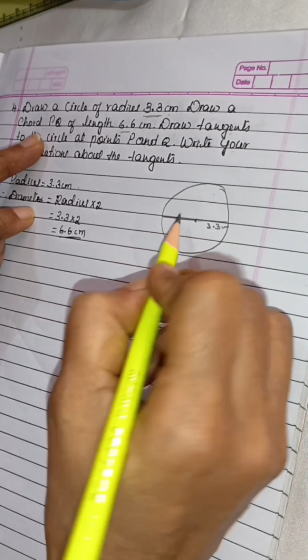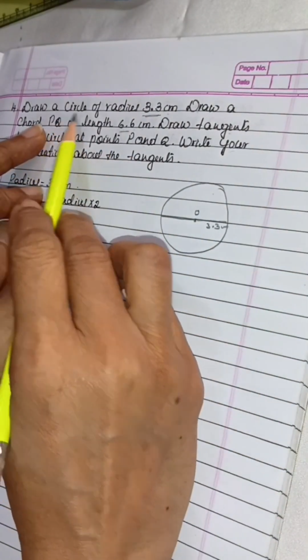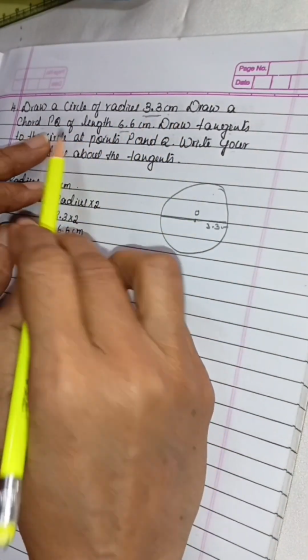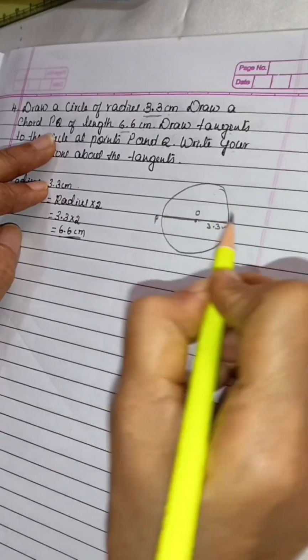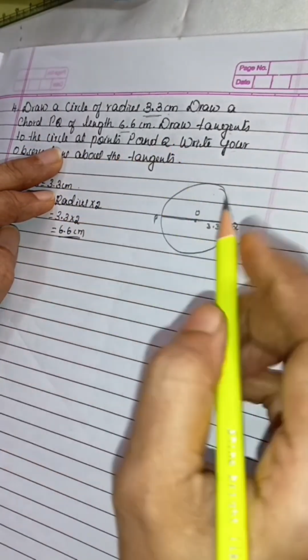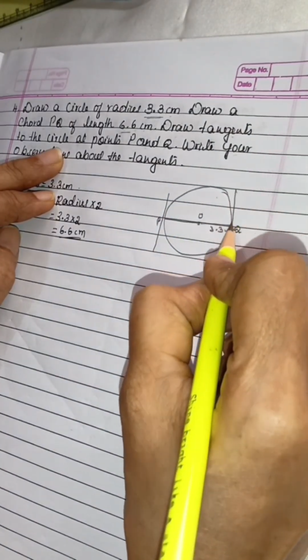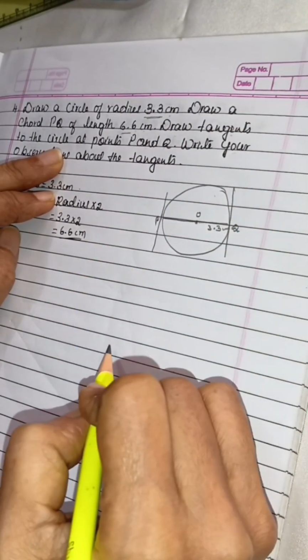The center is not given here. Draw a chord PQ. Draw tangents to the circle at points P and Q. So here one tangent comes at each end. Our figure will be like this.